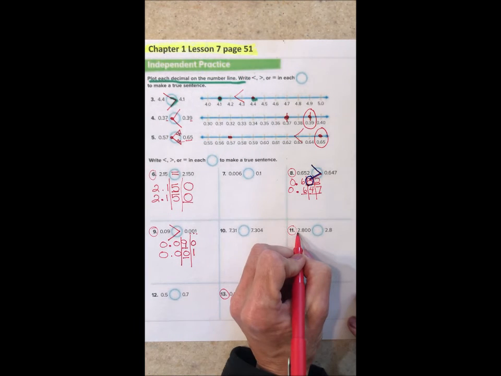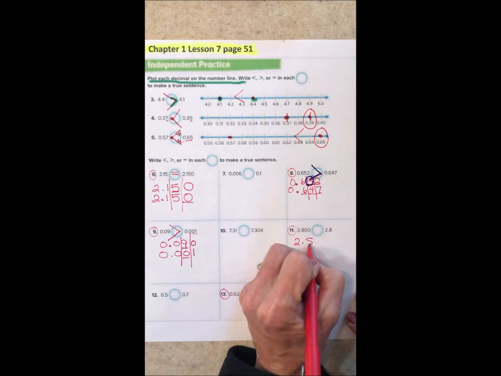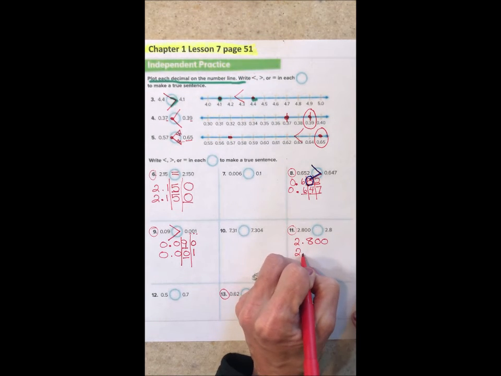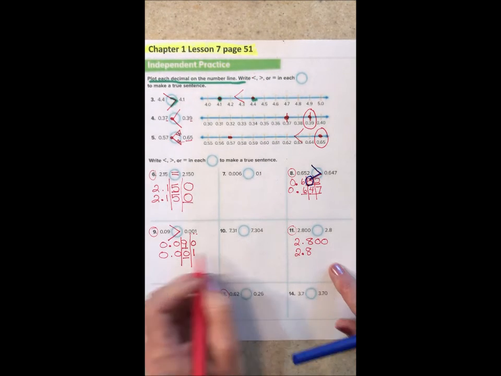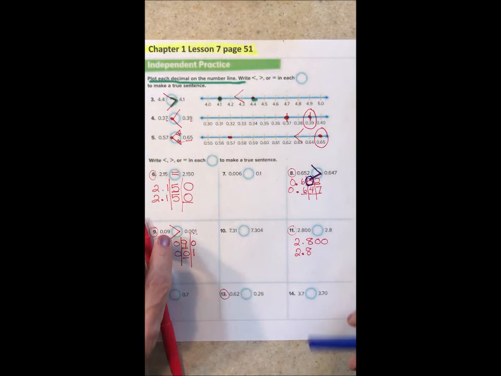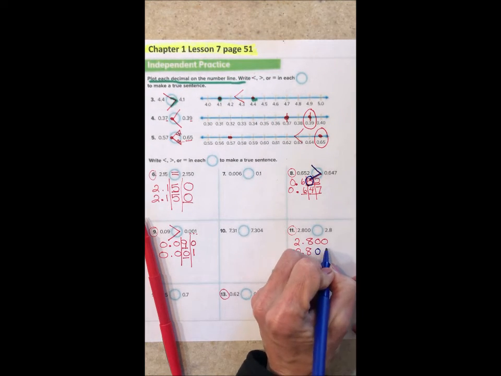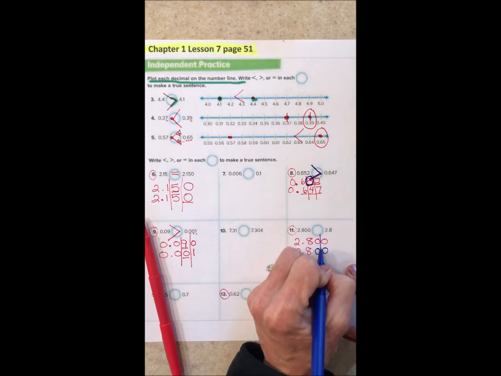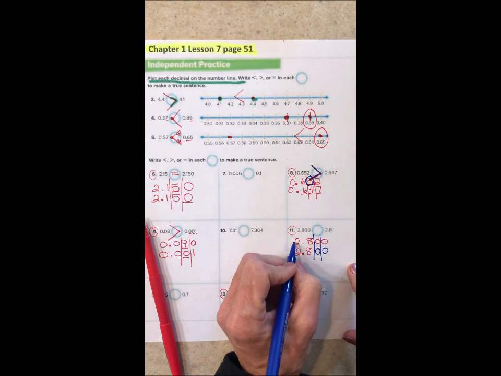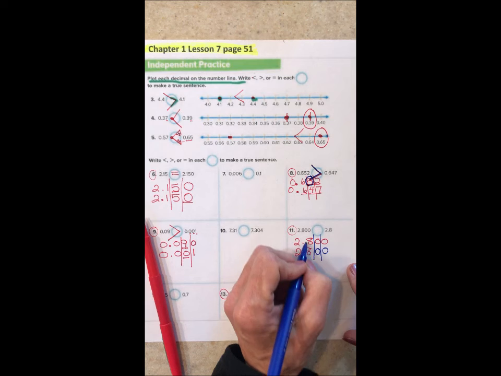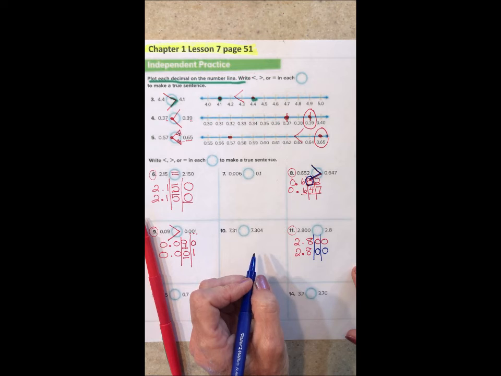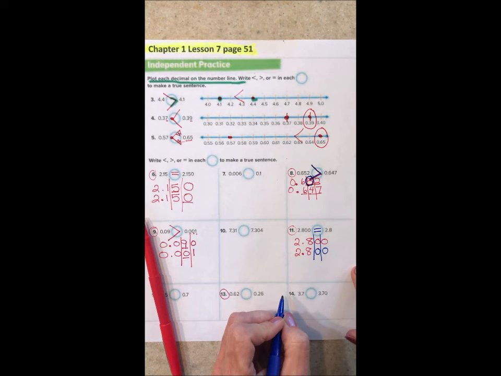Moving on. 2 and 800 thousandths versus 2 and 8 tenths. We need to line up those decimals when we do this. I have 2 in the ones, 8 in the tenths, and then they have 2 zeros. I could add 2 zeros or annex 2 zeros to this number just so they all have the same amount of place values, and that would work. In the largest place value, the ones are matching. In the tenths, the 8s are matching, and if I add these extra zeros, it's still matching. Therefore, they are equal. They are the exact same amount.